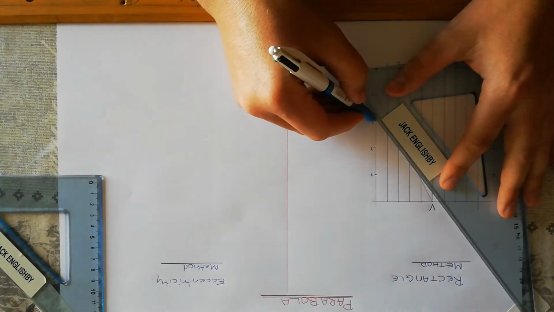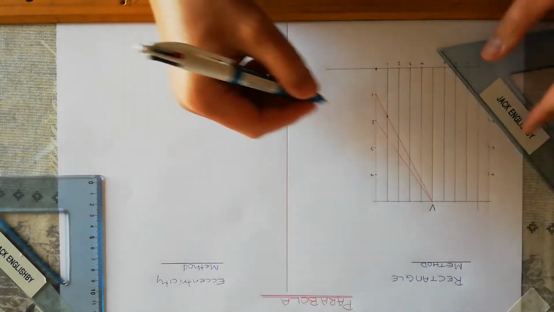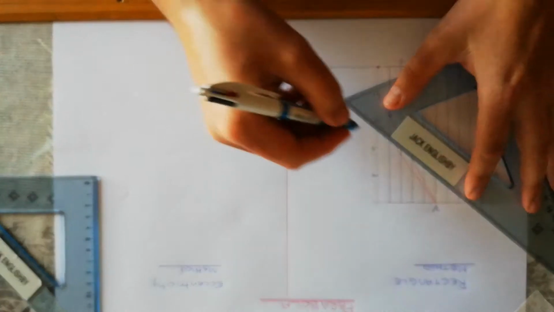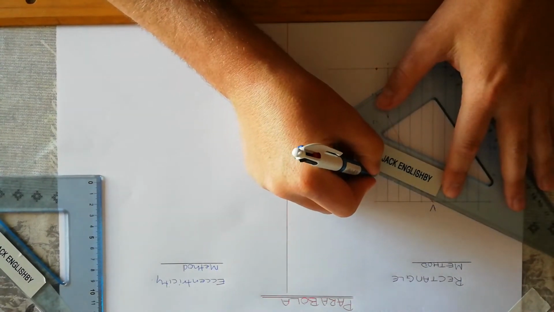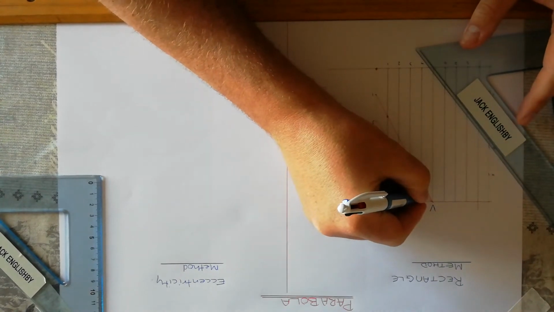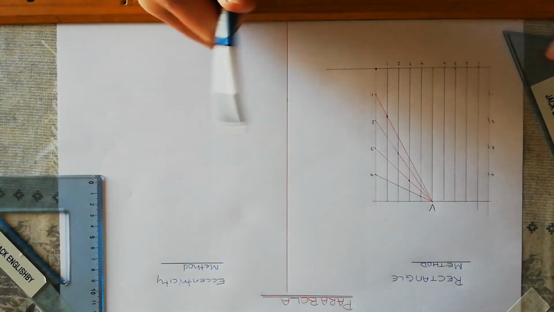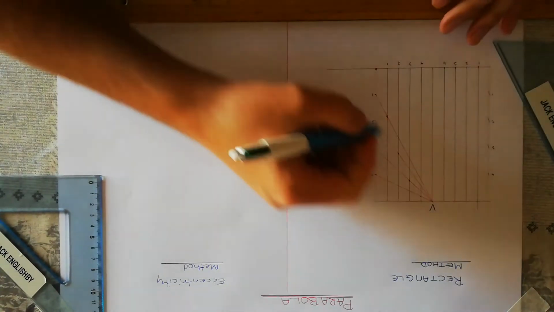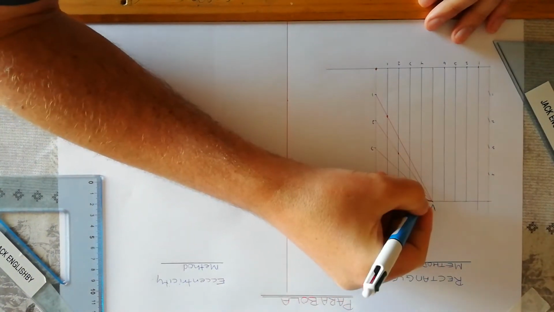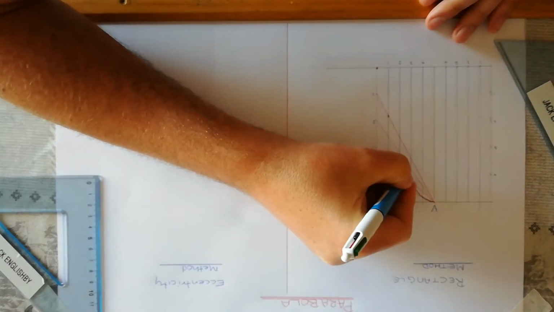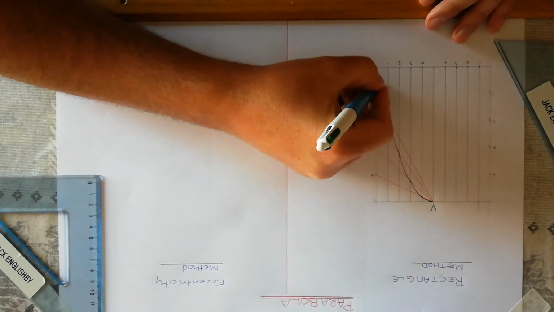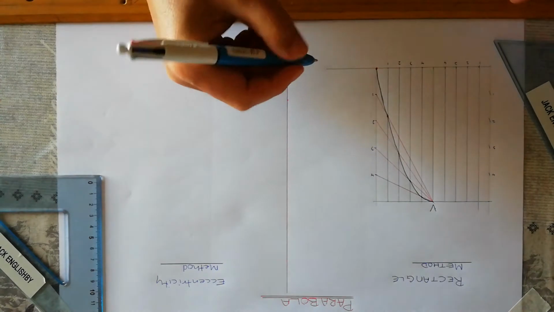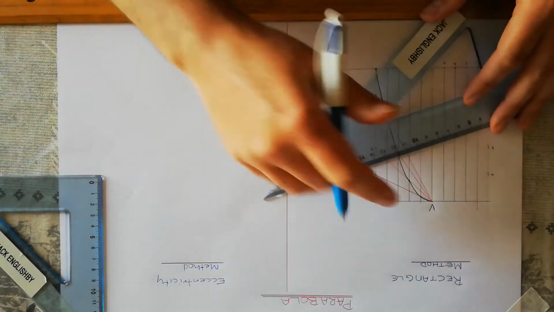Then we'll bring the point 2 back to V. And where it crosses 2, that's another point in the curve. 3 back to V. Where it crosses, that'll be another point in the curve. And 4 back to V. And that will give us another point. And we would do the exact same on the other side. And that will give us our curve. And that will give us our parabola via the rectangle method.